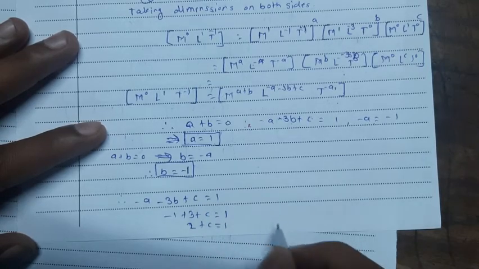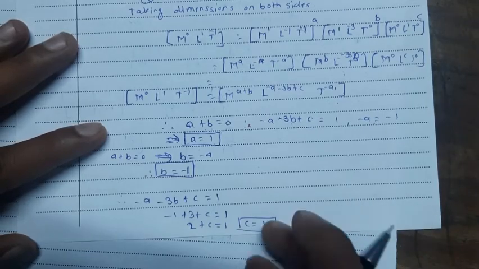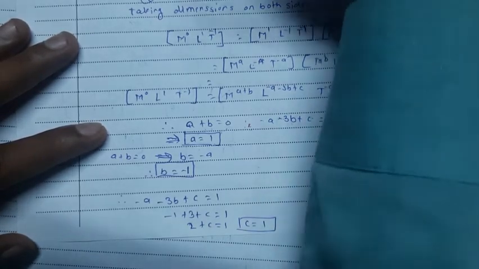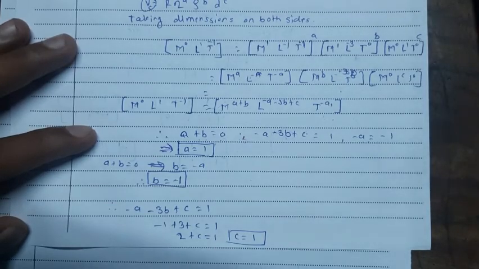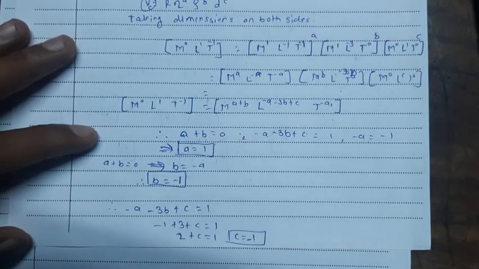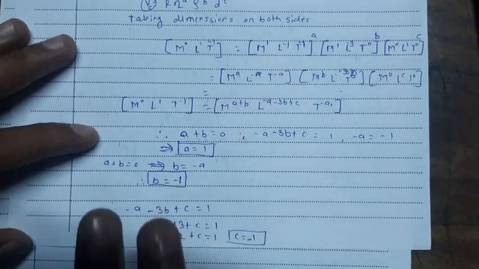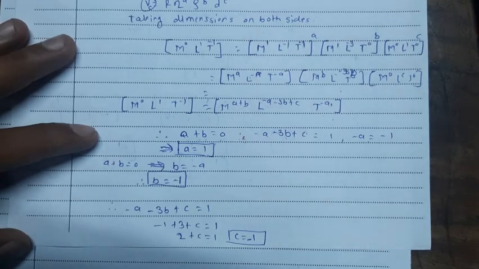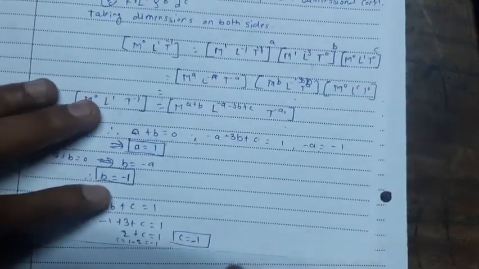So if I consider C is equal to 1, this 2 is plus on this side. If I transfer it to that side, it becomes minus 2. Therefore, C is equal to minus 1. So I get the last value, that is C equal to minus 1. So I got the value of A, the value of B and the value of C. Now what I do, I will substitute these values in this equation. Okay, let us call this equation 1.